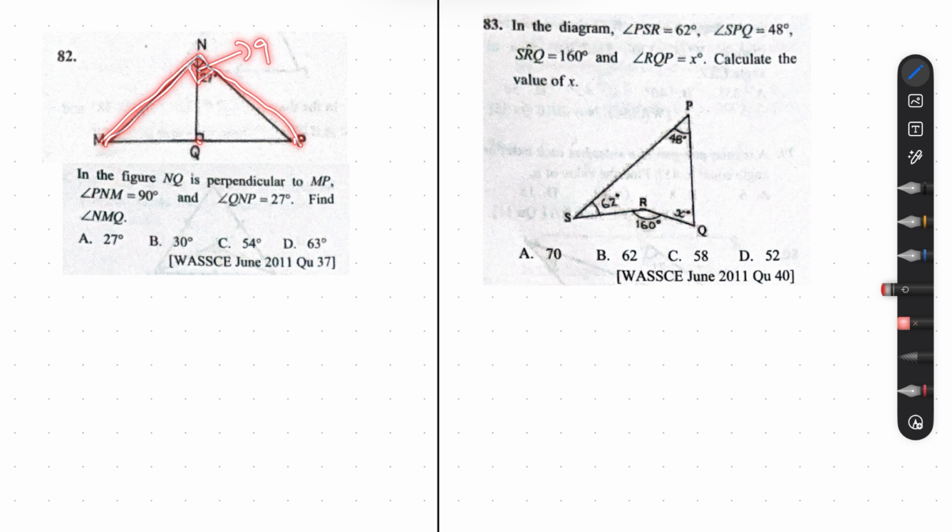So this angle here is what? 90. But we've been given this angle alone to be 27. So this angle will be 90 minus 27, and that will give us 63. So 63 plus 27 gives a total angle of 90. Now the question says to find the angle NMQ.